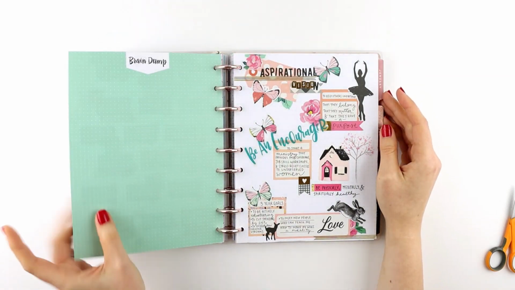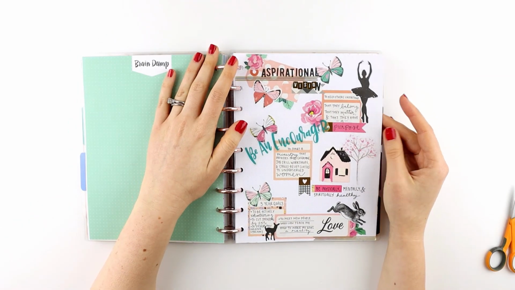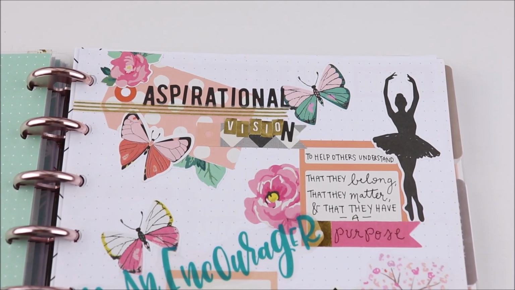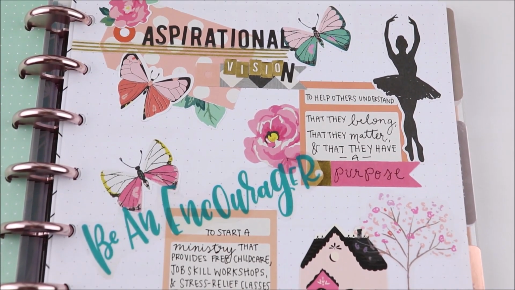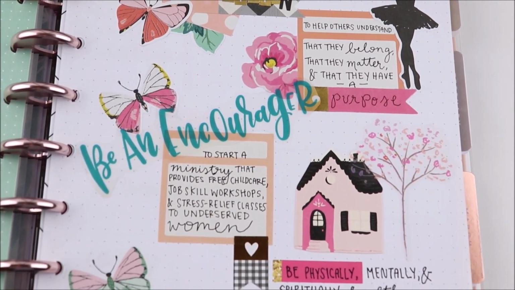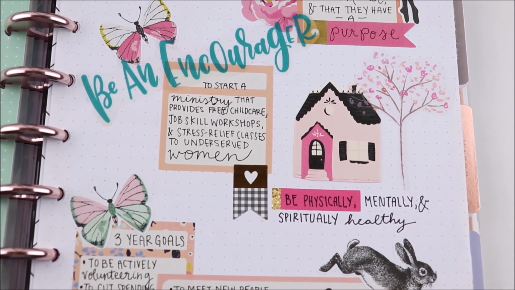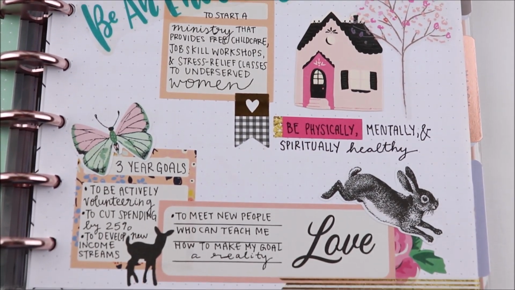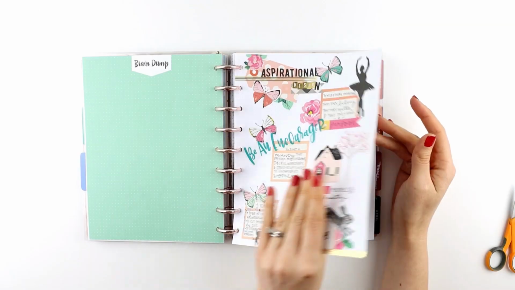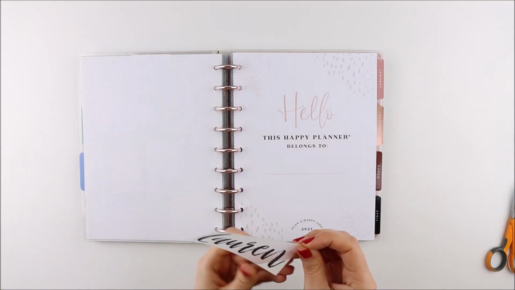And then I also have my aspirational vision with my long-term goals. I typically will review this insert as I'm setting my yearly goal, or if I need to remember my long-term goals as I'm choosing my goals for the month. I'm going to add my yearly goal to this page.